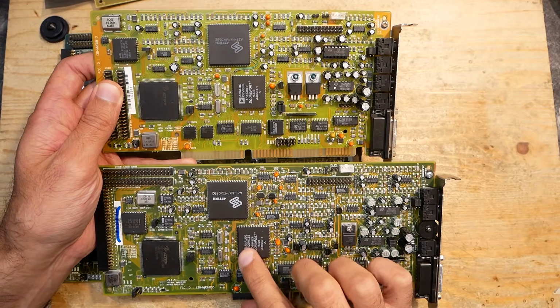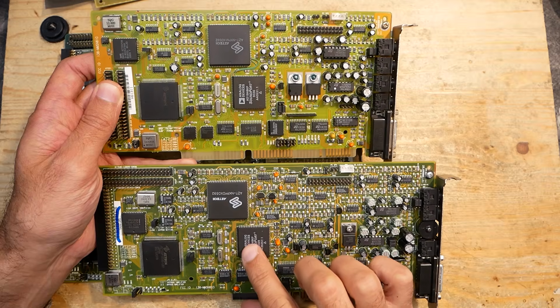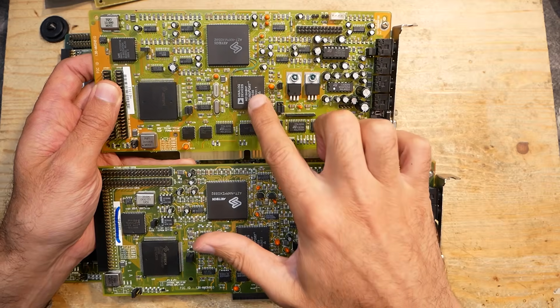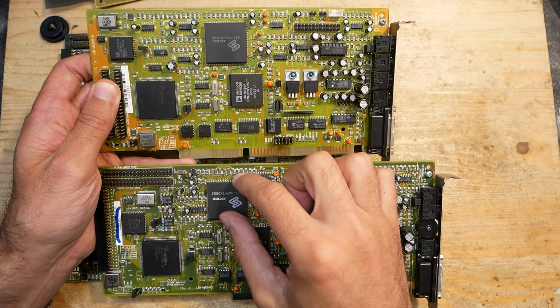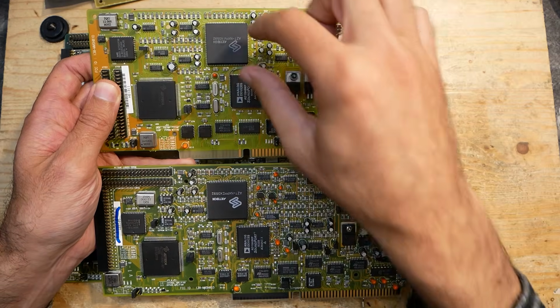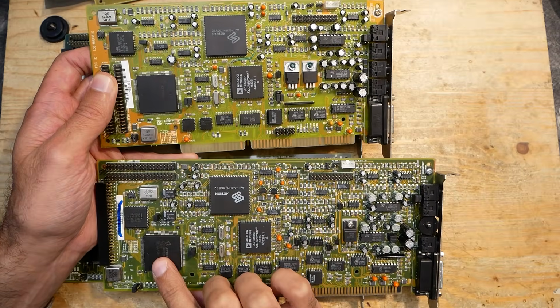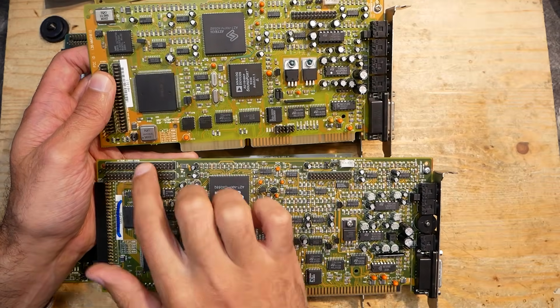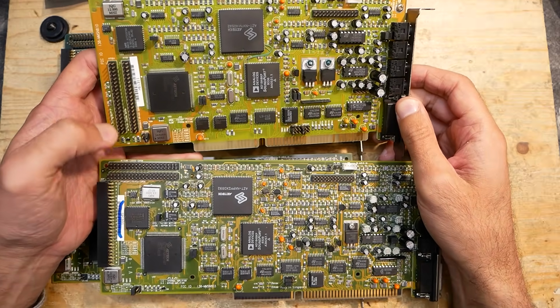This Analog Devices chip is responsible for the 16-bit Windows Sound System compatibility, and the very same chip is also on the Basic 16 here. This Aztech chip is for Disney Sound Source emulation. Again, the same chip can be found here. And this one is the main controller, again on both cards. Also, both cards provide CD-ROM interfaces for Panasonic and Mitsumi drives.